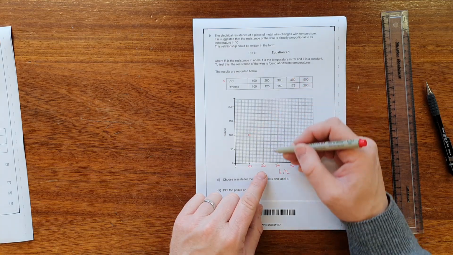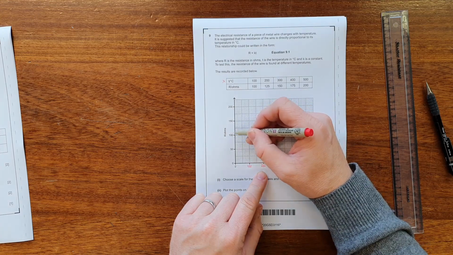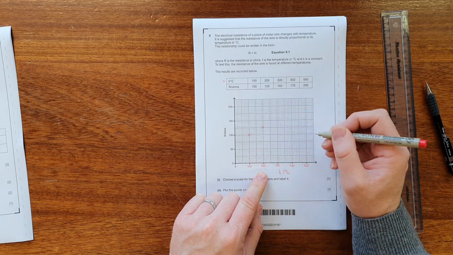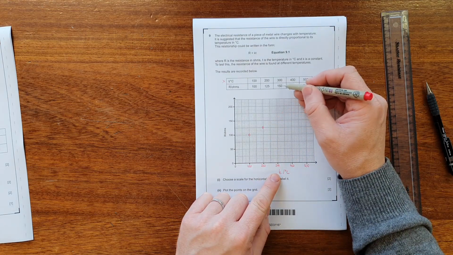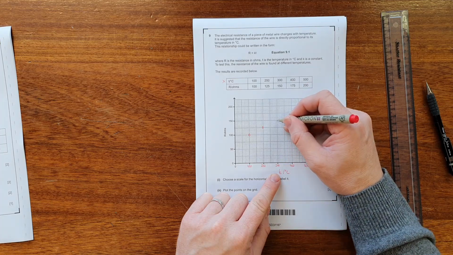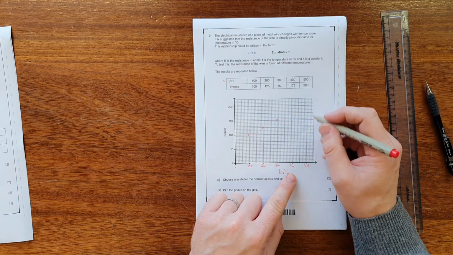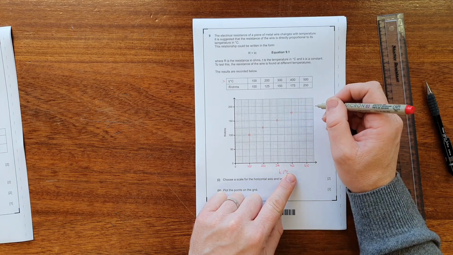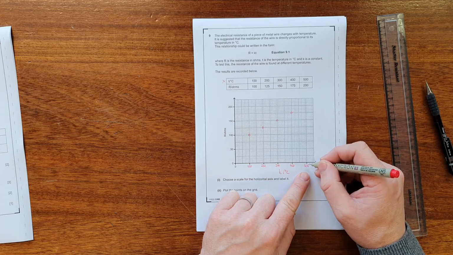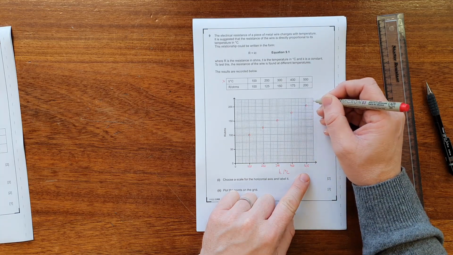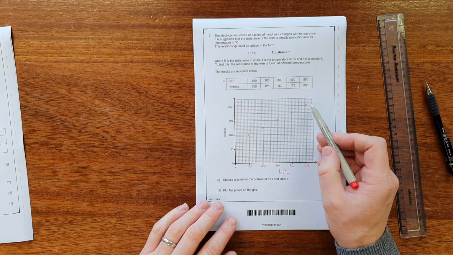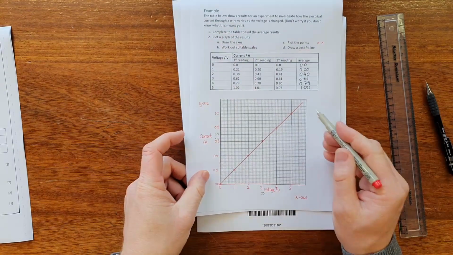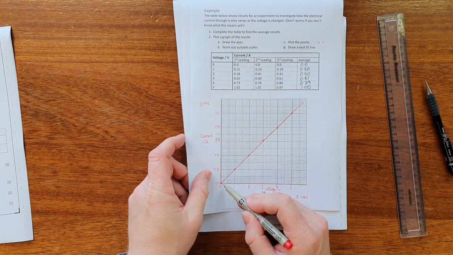200 degrees goes to 125. That's 100, 150, that's 125. 300, 150. 400, 175. And 500, 200. So now I've got a straight line, but notice it doesn't go down through 0, 0 like the other graphs have. That went down through 0, 0. That point 0, 0 we call the origin.